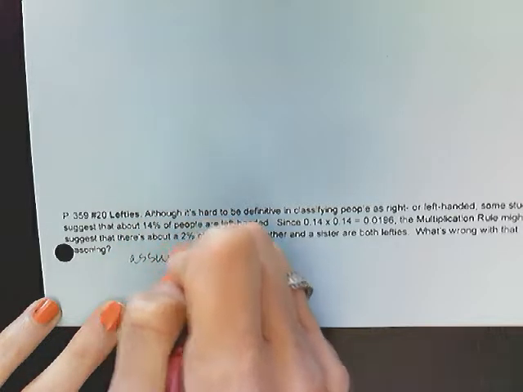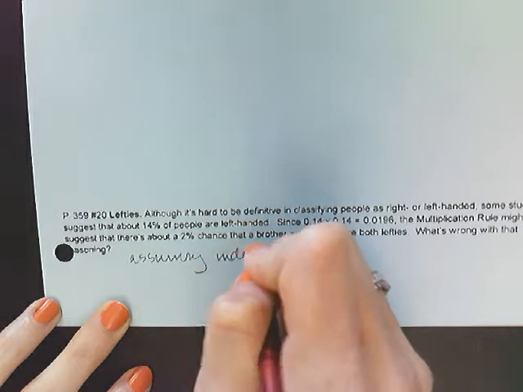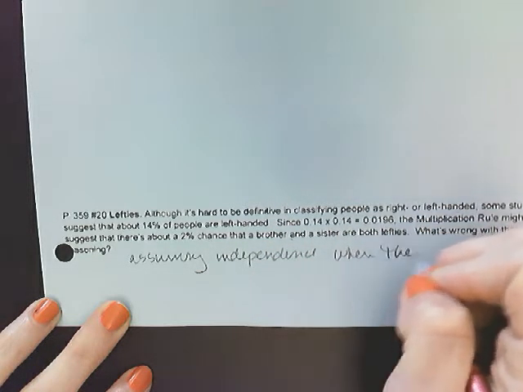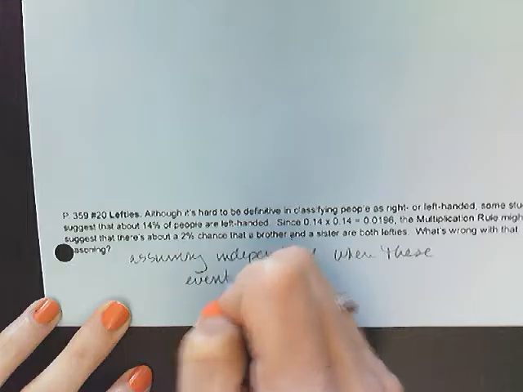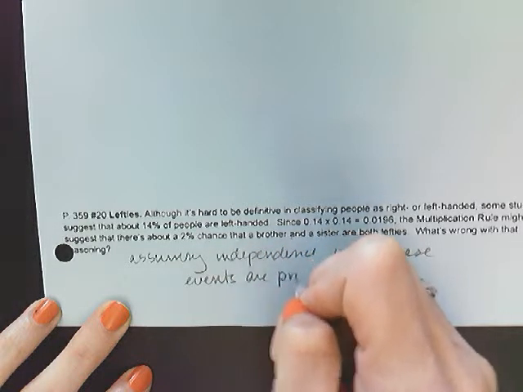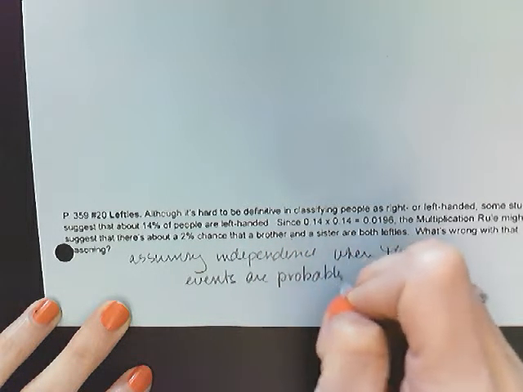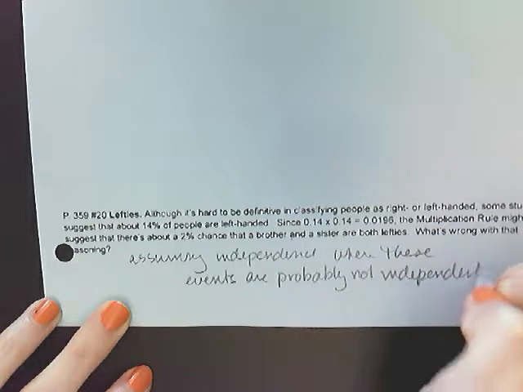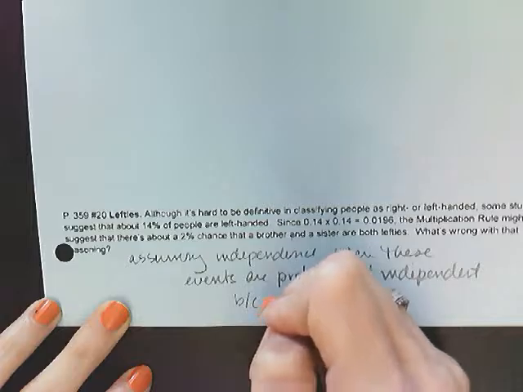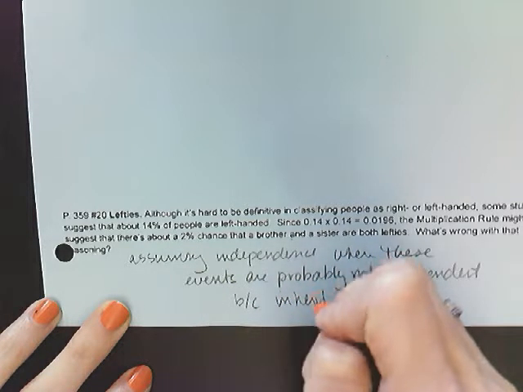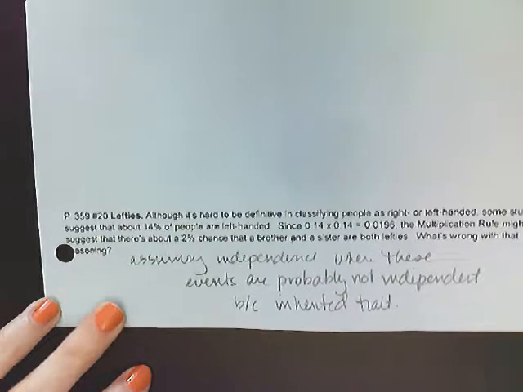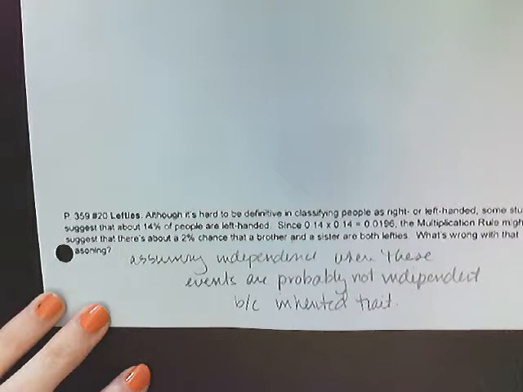Assuming independence when these events are probably not independent because it's inherited, a trait. I'm assuming. Okay. Are we okay with that? Okay, let's move on. Let's do some actual problems.